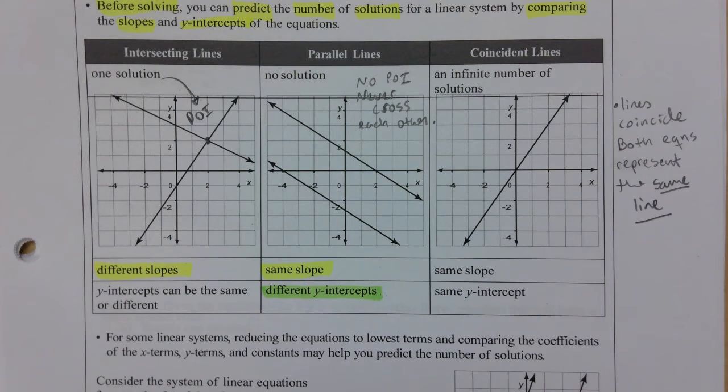Notice that you're still talking about the same line because you have multiplied everything by the same constant. So that's something to be aware of. If you notice that there's a way to get from the first one to the second one by just multiplying it by the same constant.